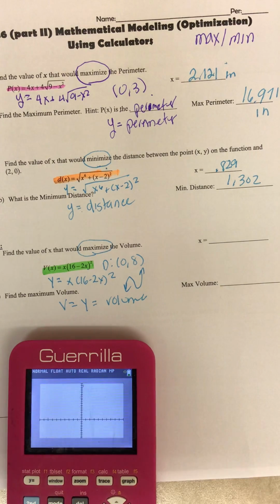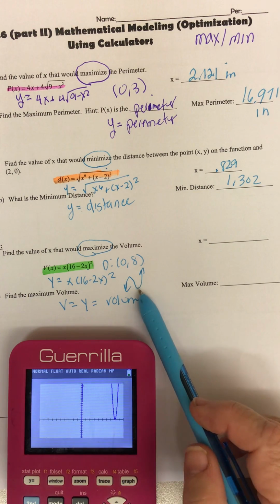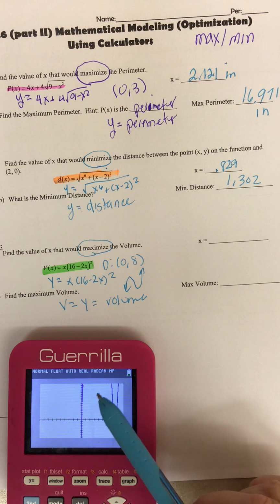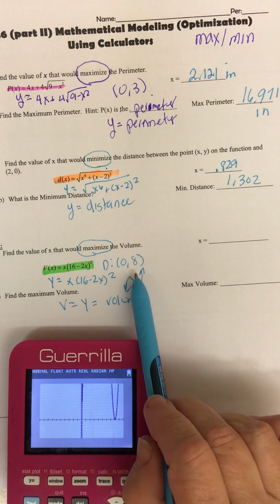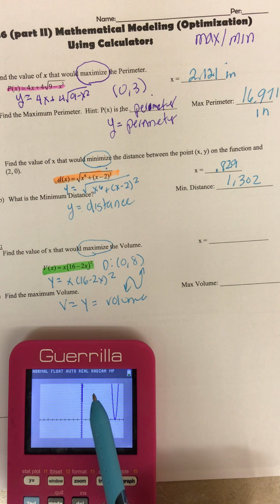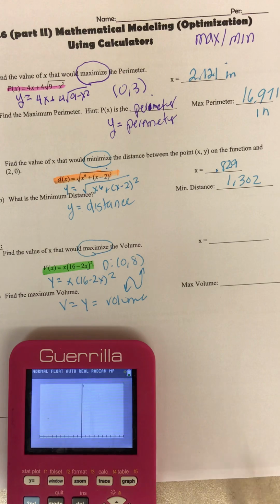Watch what happens when I hit graph. I see it goes up, and then it turns and it comes down to make this shape here. But I'm missing the maximum. And notice this point is 8 right here, because the maximum occurs between 0 and 8, which is what we said our domain was. So I need to get this maximum turning point into my viewing window. So what I have to do is go to window, and I'm going to make this y max like 300. It goes way up there. You're going to have to play with it.